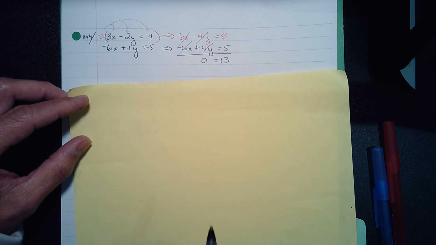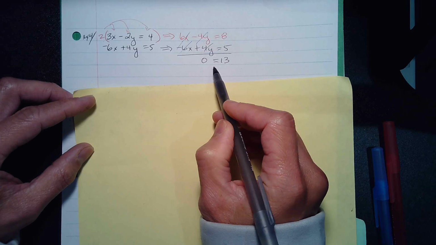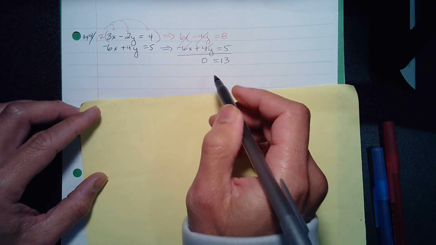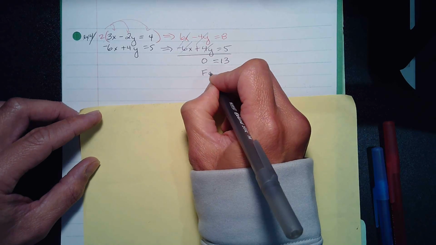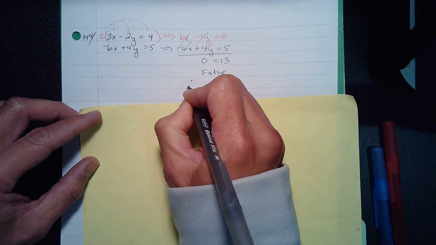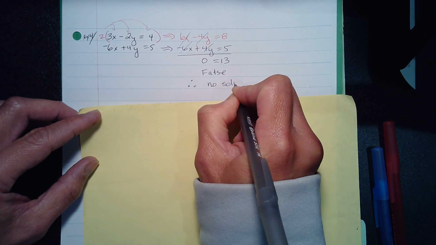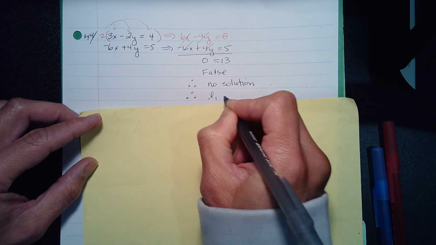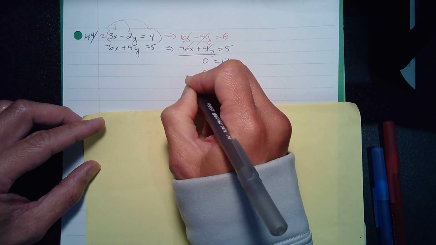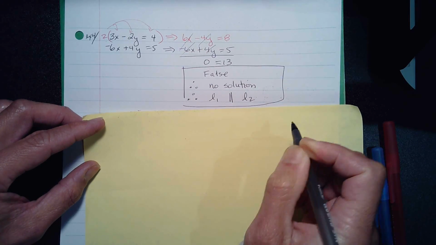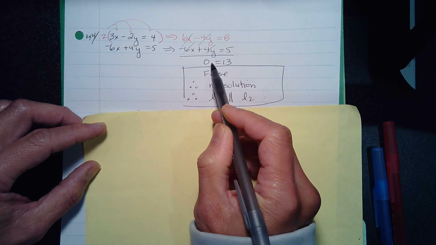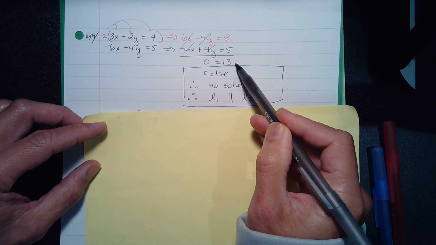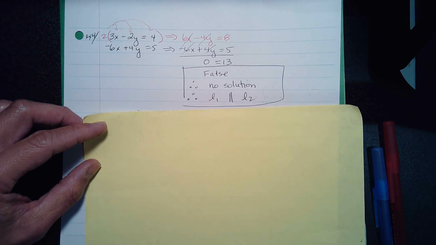Okay, so if you remember, when we have a step that doesn't have any variables, we have to check, is this a true or false statement? This is a false statement. Therefore, no solution. Therefore, L1 is parallel to L2. So remember, when you don't have any more variables, you have to check, is this a true statement or a false statement? 0 equals 13, that's false. That is not true.